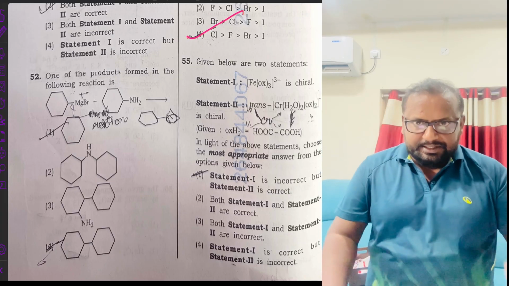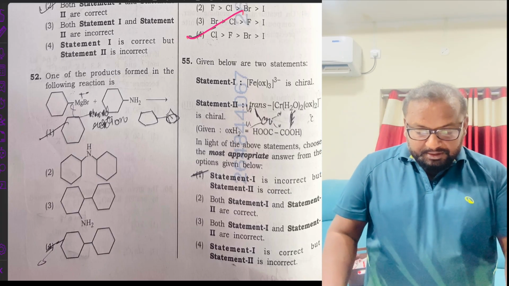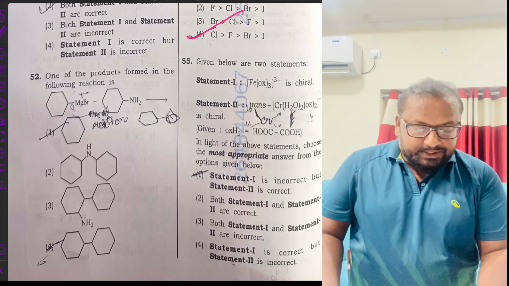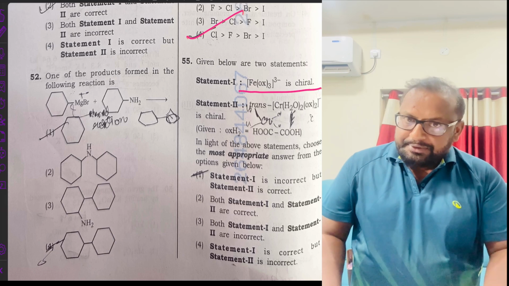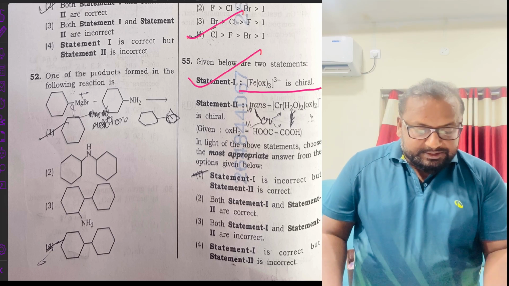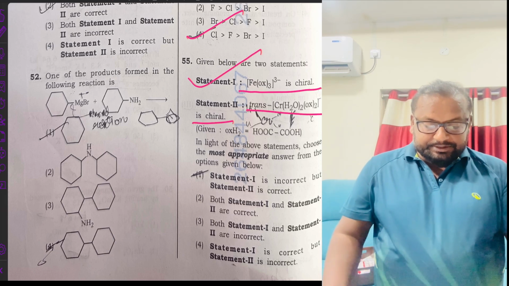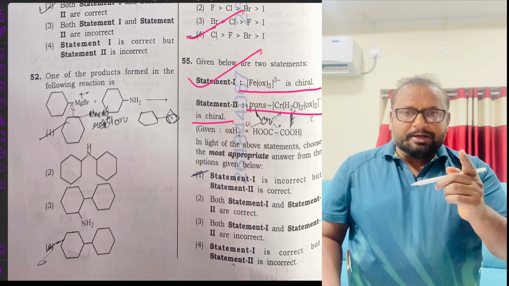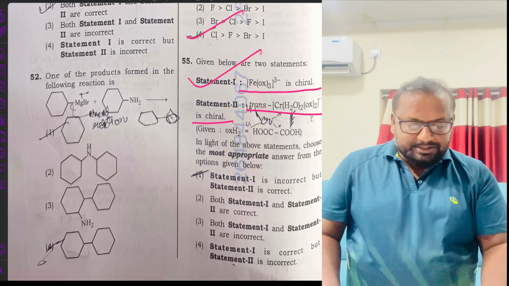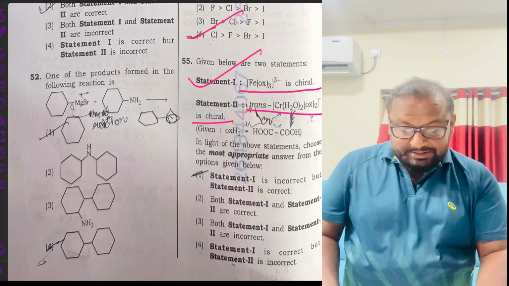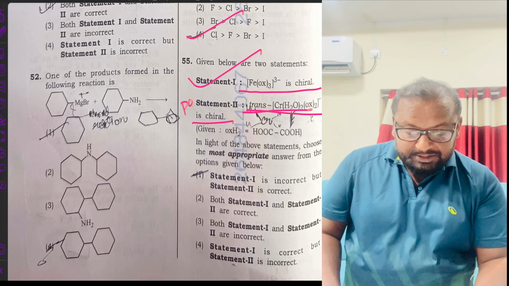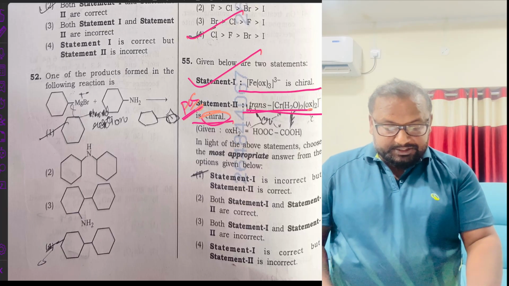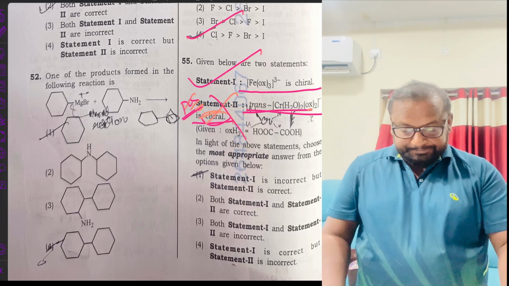So direct NCERT based question. 55 is also direct question. So this is FeOX taken thrice has chiral center, true, and trans this one has got a chiral center. This one is incorrect. In the low, cis is optically active which has chiral center. So this has chiral center, but due to plane of symmetry it becomes optically inactive. So no chiral center is found. Statement 1 correct, 2 incorrect.